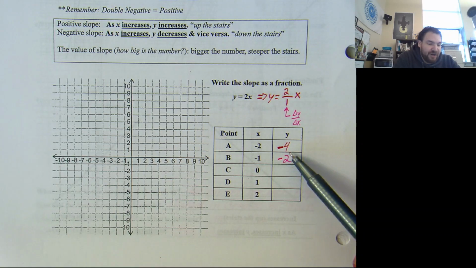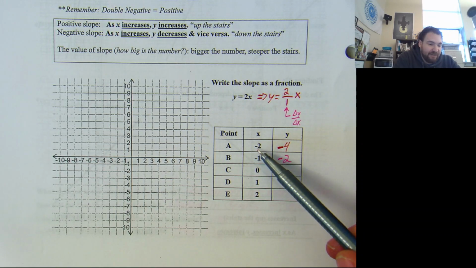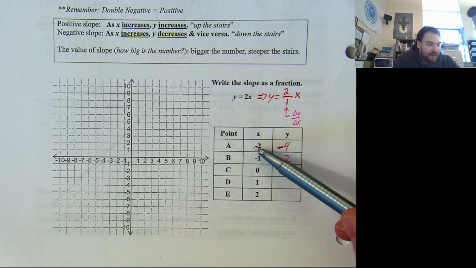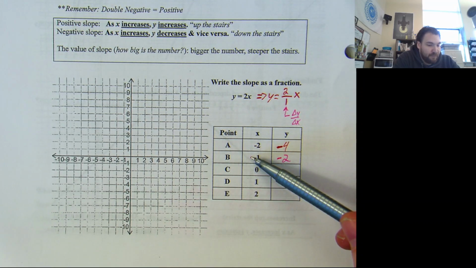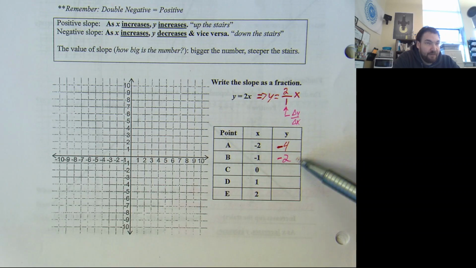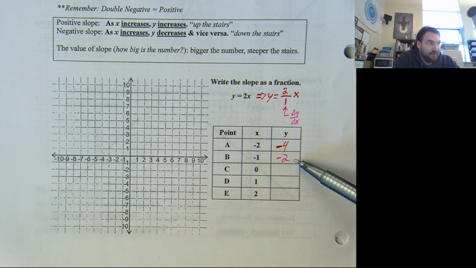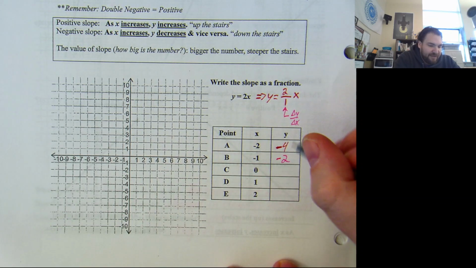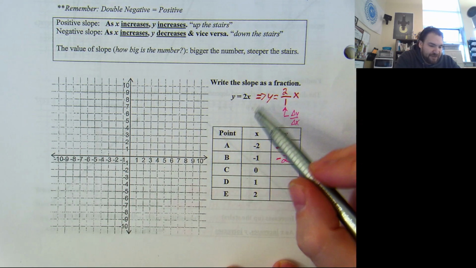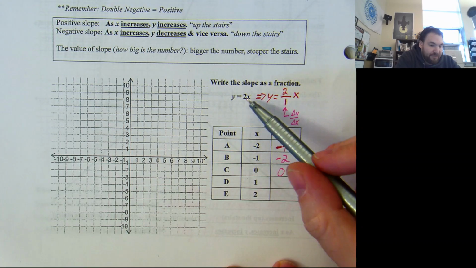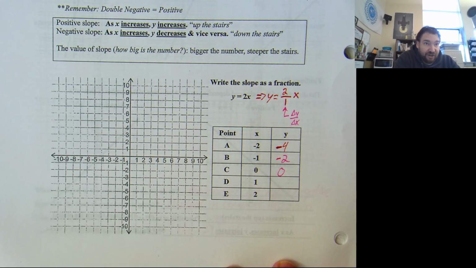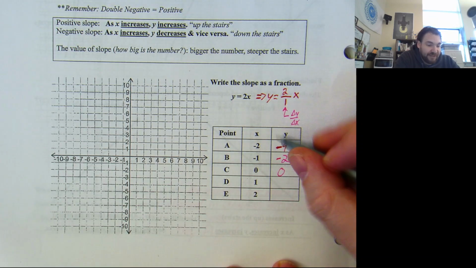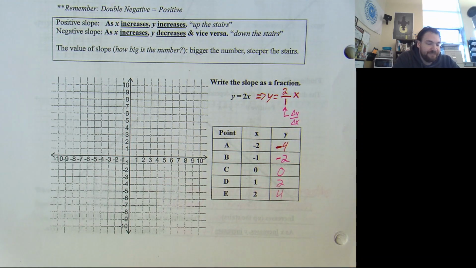Let's take a look at what we've got here. If we analyze the table of values, x is going up 1, y is going up 2. Interesting. 0 times 2 is 0. It is linear. That's going to be 2, that's going to be 4.